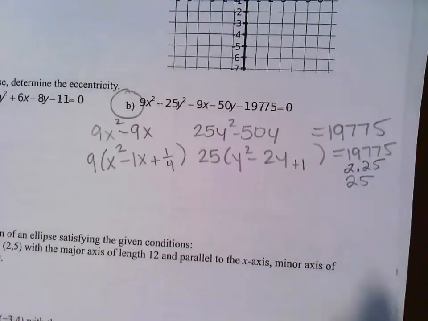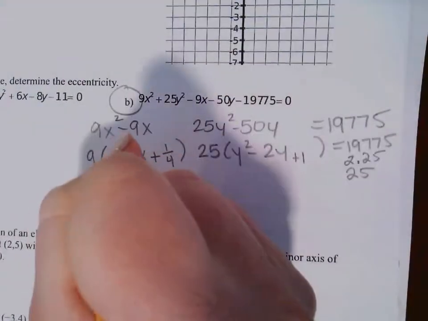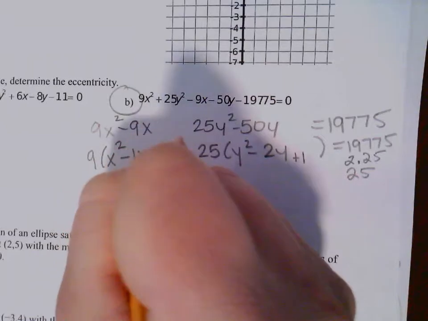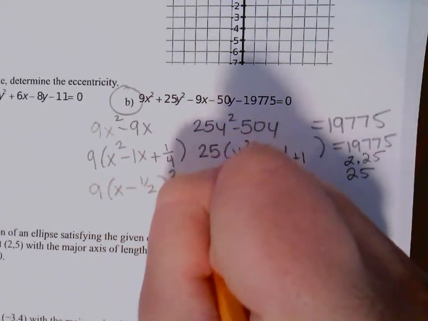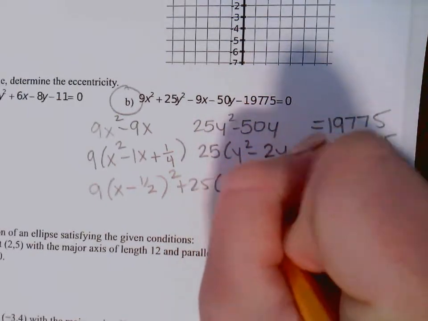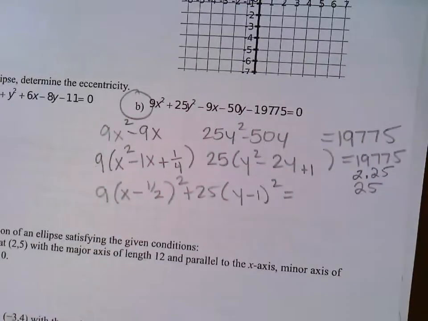other side. So let's see, I get 9 times x minus 1/2 squared plus 25 times y minus 1 squared equals 19775 plus 2.25 plus 25.